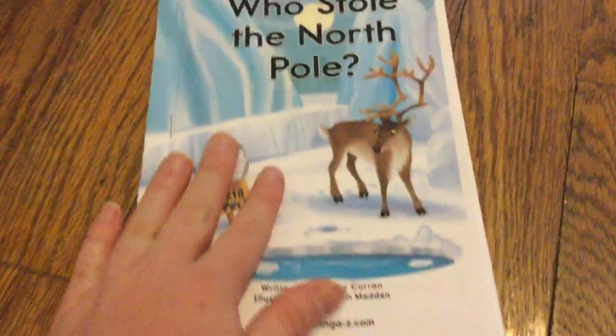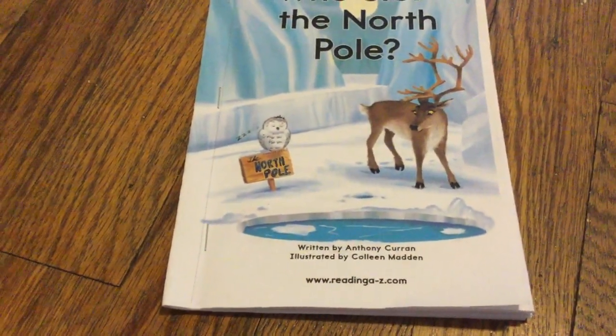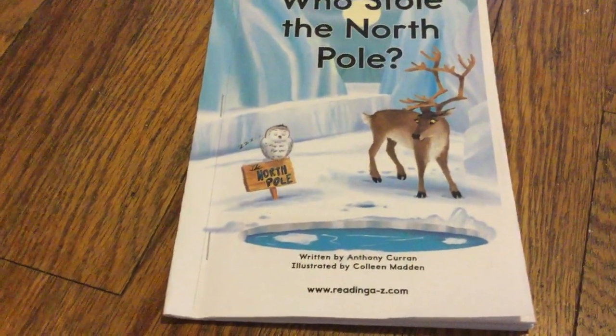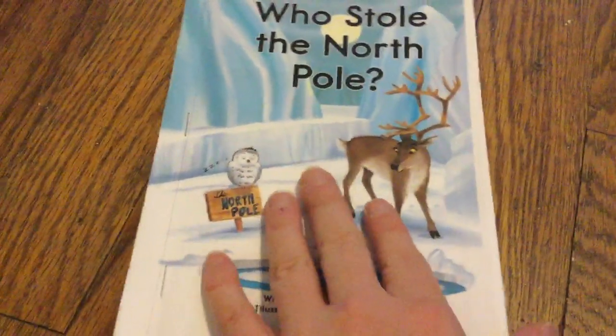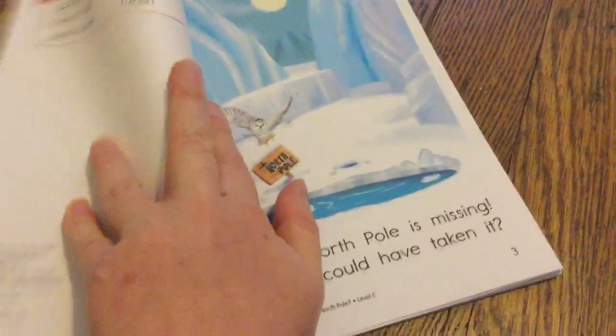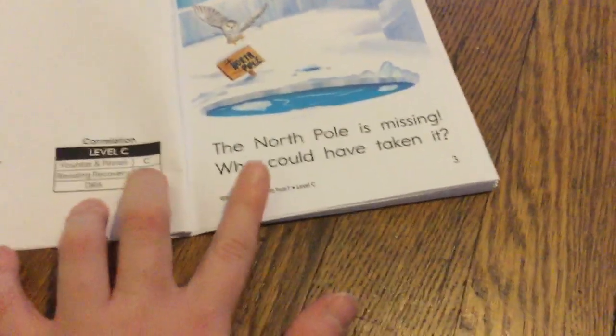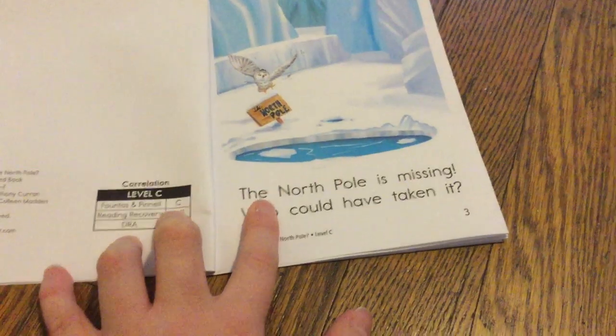So this is our book. Remember, it is by Anthony Coran and it is illustrated by Colleen Madden. So I'm going to open up the book, go past the title page, and go to my very first page. And I'm going to read the words on the page. Let's read together.